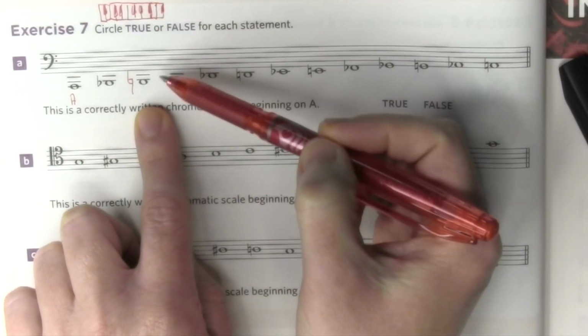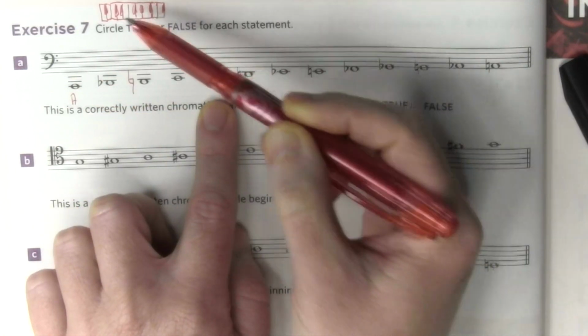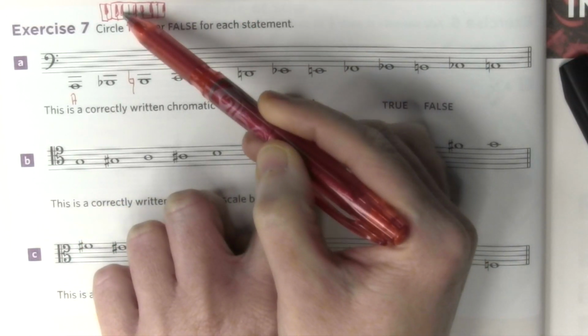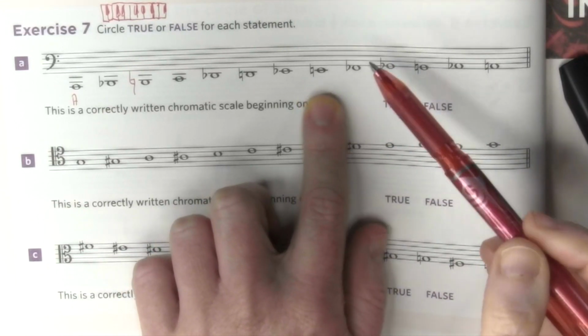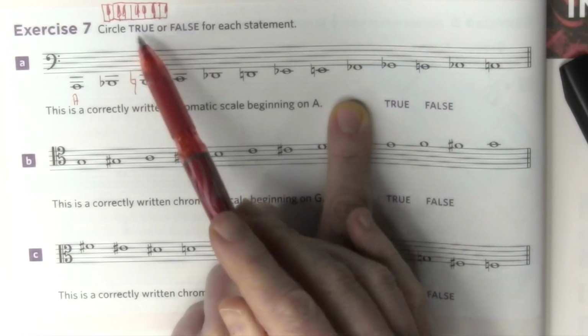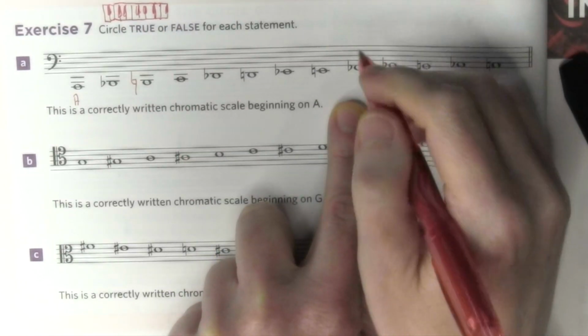Anyway, let's carry on. La, Si, Si flat, Do, Re flat, okay, Re natural, okay, Mi flat, yeah, Mi natural, this time they haven't forgotten it. Fa flat, okay, Fa flat and E natural are the same note, so this is incorrect.